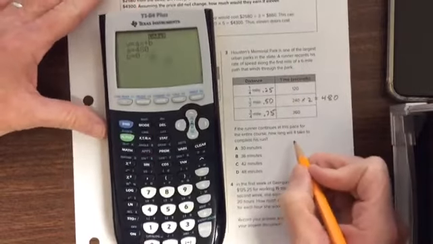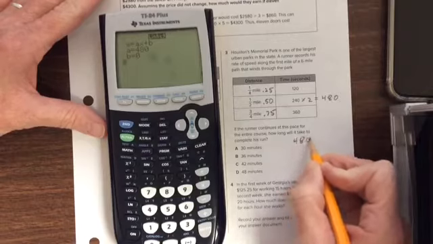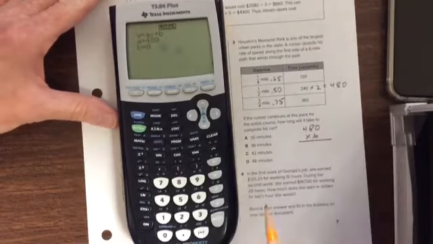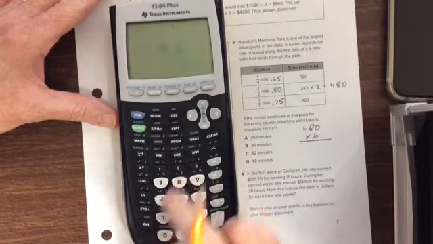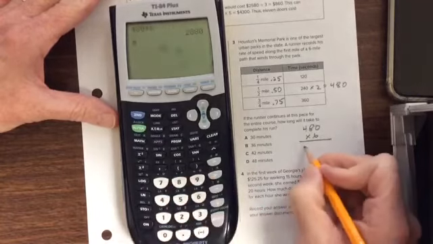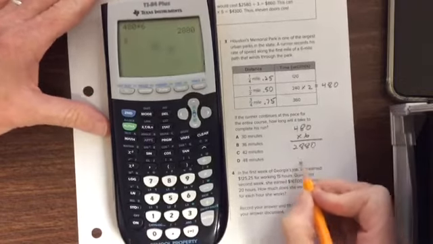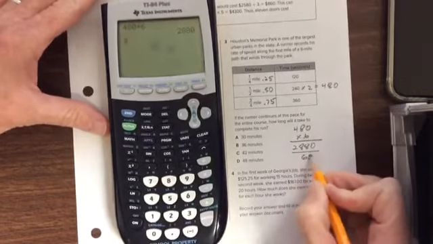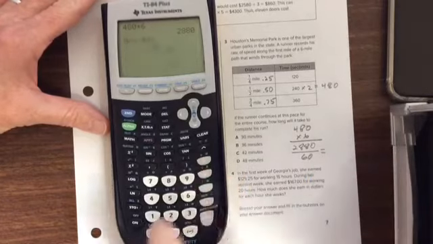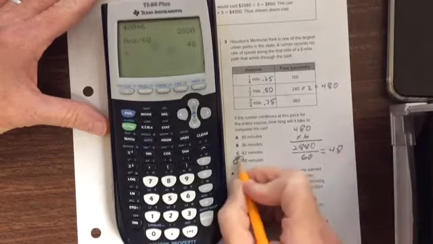If it's 480 per mile, 480 times 6 is 2,880 seconds, and there's 60 seconds in a minute, so we need to divide that by 60, and that gives us 48 minutes. Your answer is D.